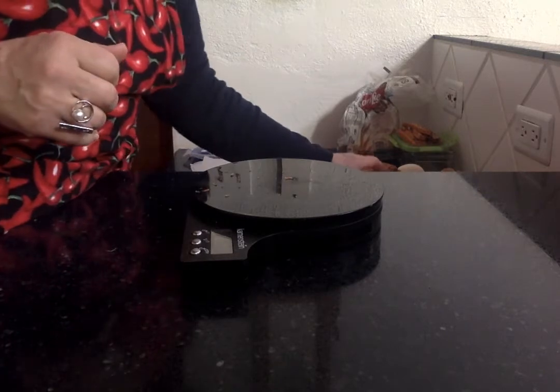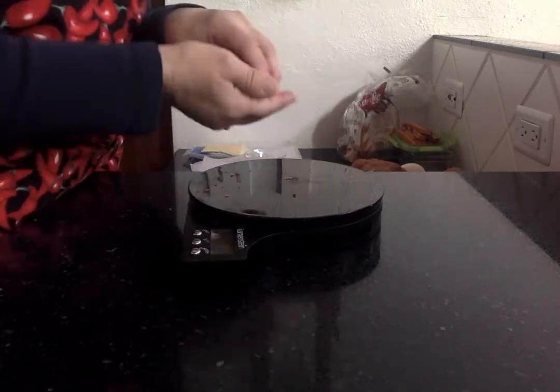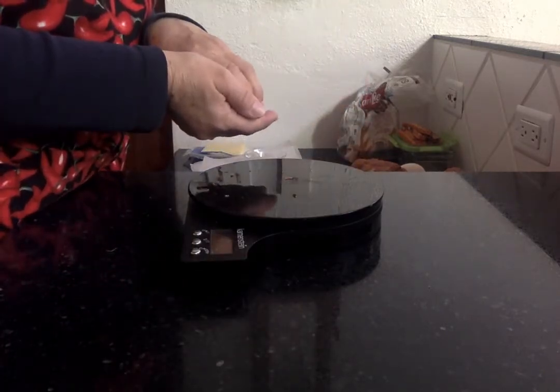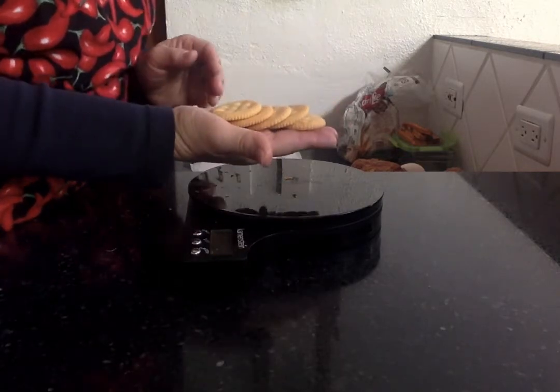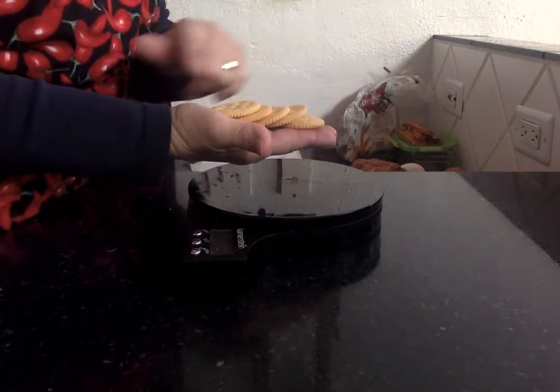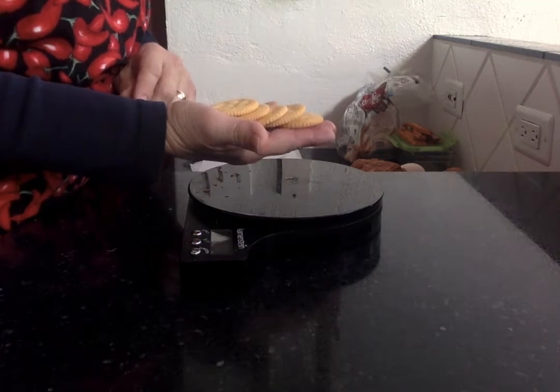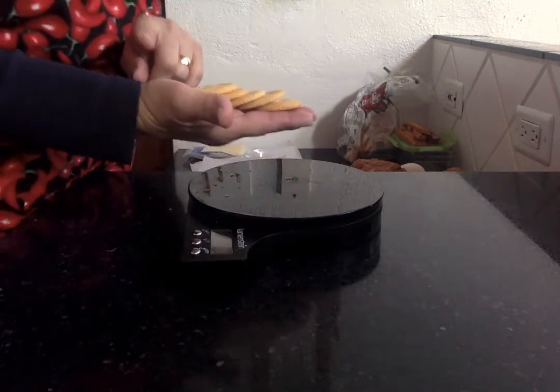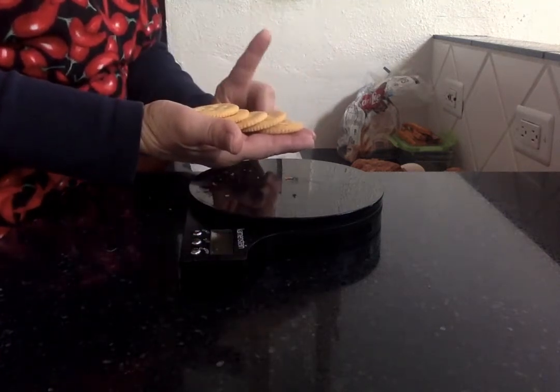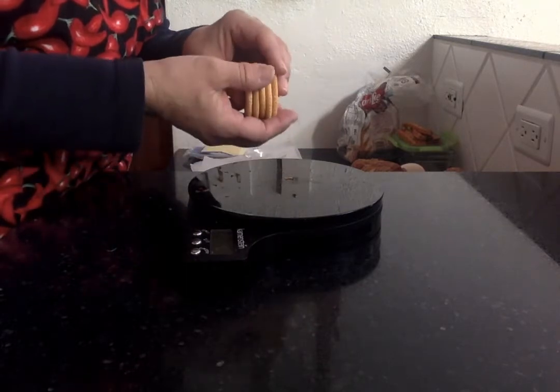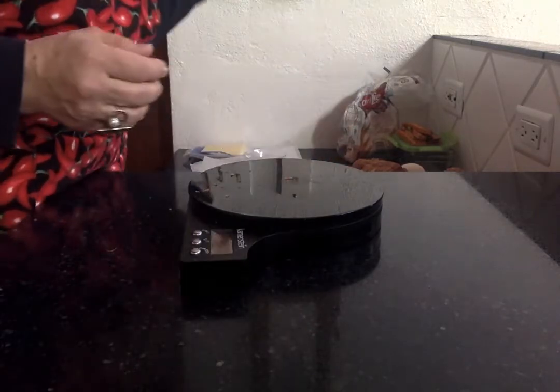So, what else? Ritz crackers. Yeah, we like our Ritz crackers. You know how many Ritz crackers you get in a USDA portion? You get 5. 5 Ritz crackers. Now, we're probably going to eat more than 5 at one sitting, so each set of 5 crackers counts as 1 USDA portion of carbohydrates. So we covered our carbs.